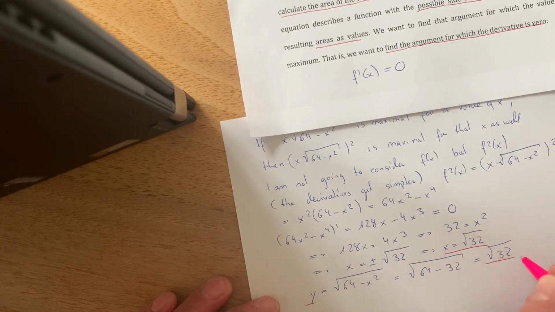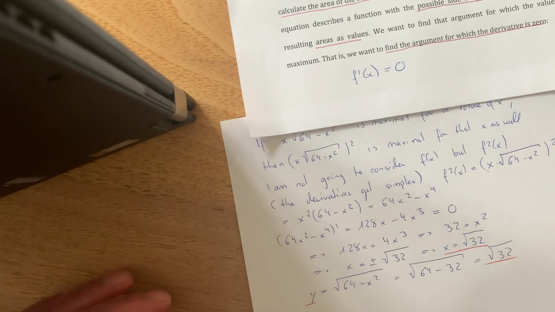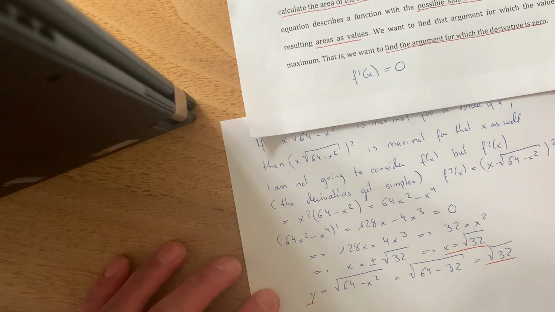So I see here x is the square root of 32, y is the square root of 32, and this is the solution of the whole problem. You see here, well, the rectangle is in fact a square.